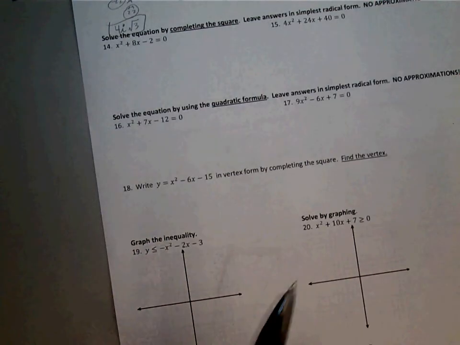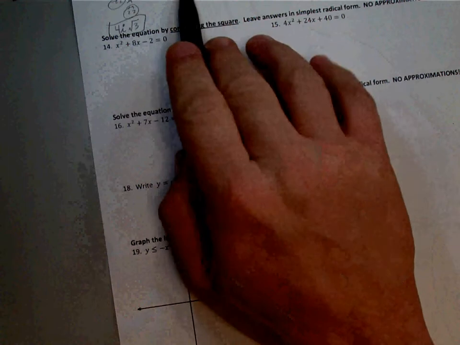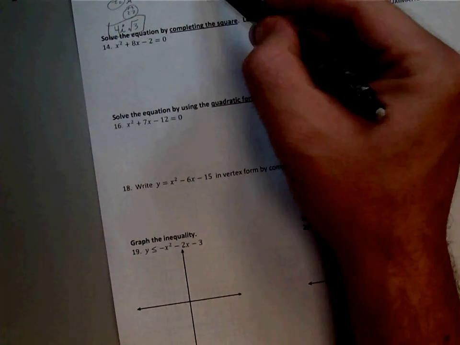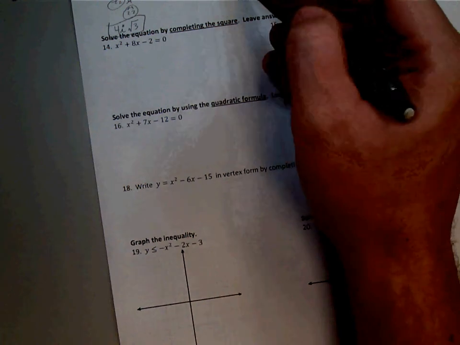That's what we get. Number 11, it's not a FOIL problem, it's subtraction. So subtract like terms. 3 minus 11 is negative 8. 2i minus negative 10i. Minus and negative is like plus. So it's really like 2i plus 10i, which is 12i.